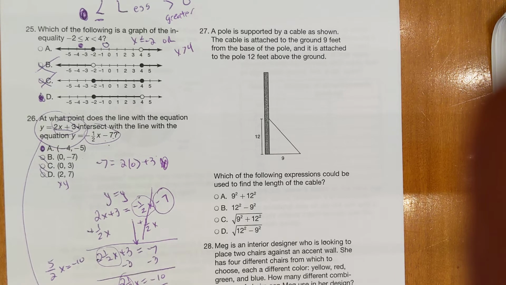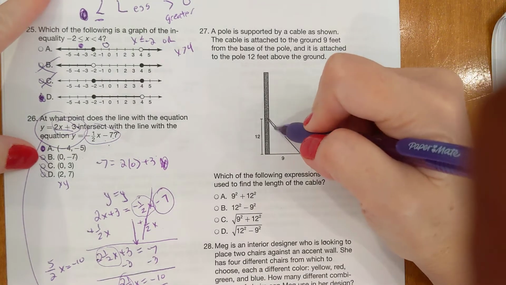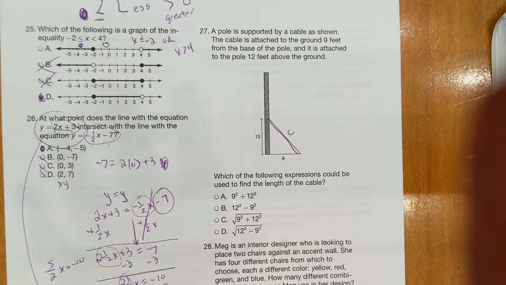All right, 27. A pole is supported by a cable as shown. The cable is attached to the ground 9 feet from the base of the pole and is attached to the pole 12 feet above the ground. Which of the following expressions could be used to find the length of the cable? So this is the cable here. Take a guess at it and then we'll go over it.